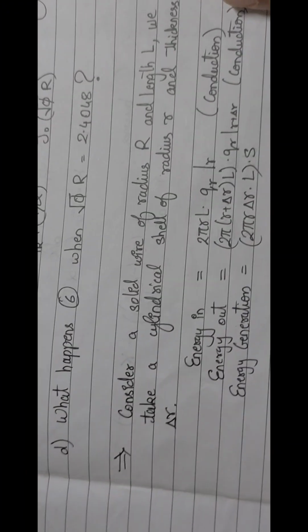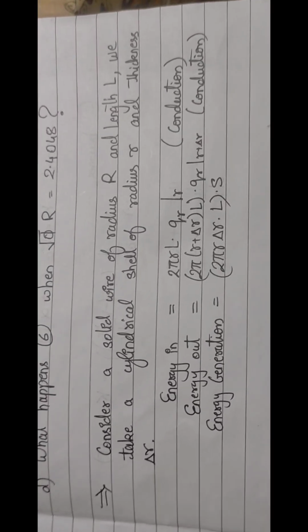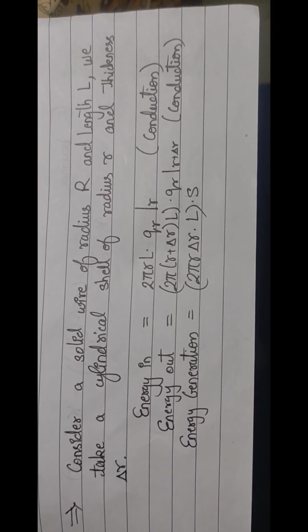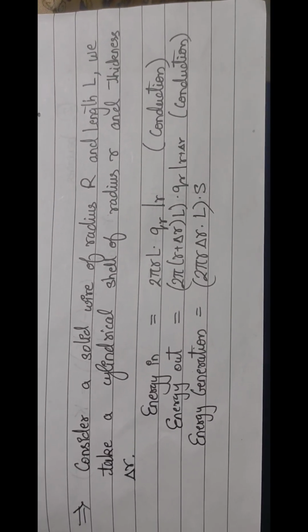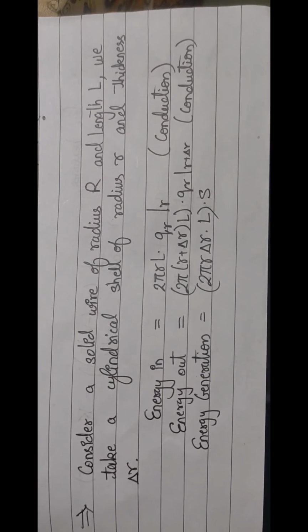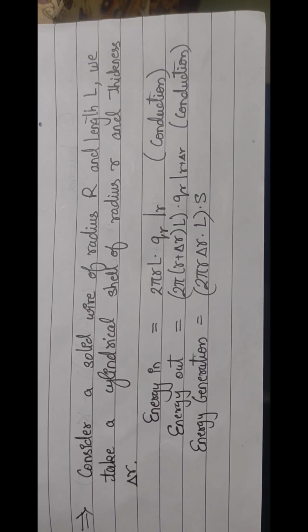So now, we start from a very elemental shell. Consider a solid of radius r and length L. We take a cylindrical shell of radius r and thickness delta r. Energy in is equal to 2 pi r L into qr at r. This is conduction. Energy out is again 2 pi r plus delta r L into qr at r plus delta r. Energy generation is equal to 2 pi r delta r L into S, where S is the energy generation per unit volume.